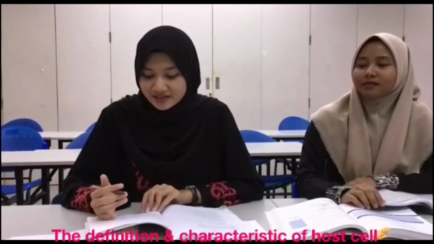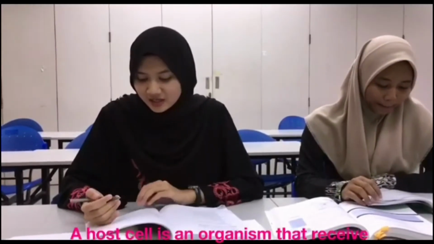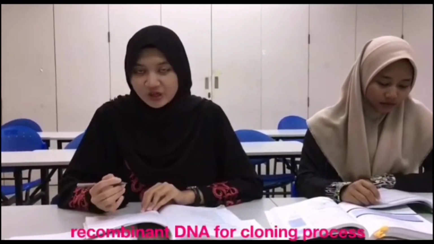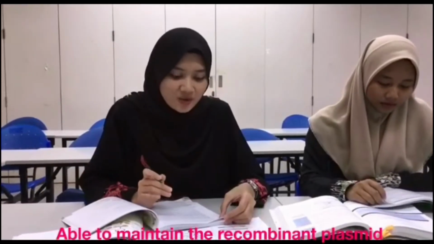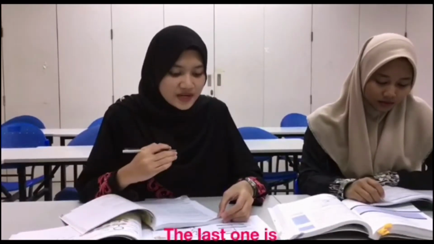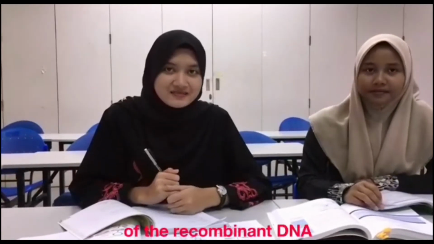The definition and characteristic of a host cell. A host cell is an organism that receives recombinant DNA for the cloning process. The characteristic of a host cell is that it is able to accept the recombinant DNA by transformation, able to maintain the recombinant plasmid from one generation to another, and the last one is able to amplify the gene product of the recombinant DNA.